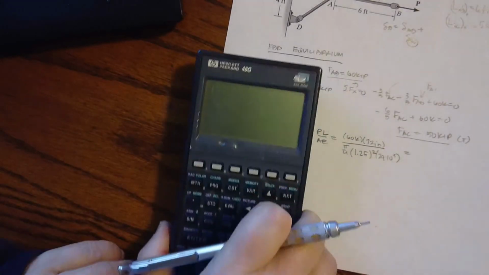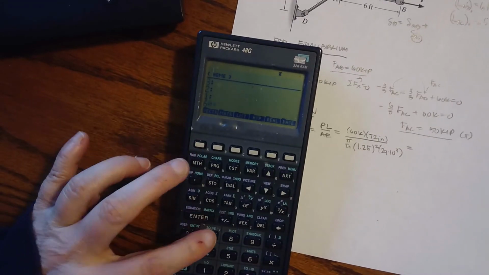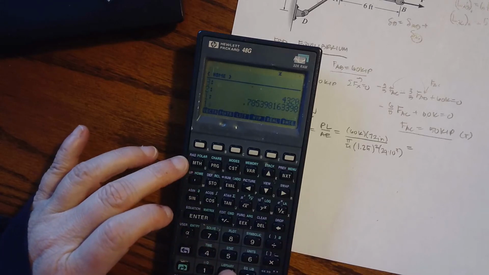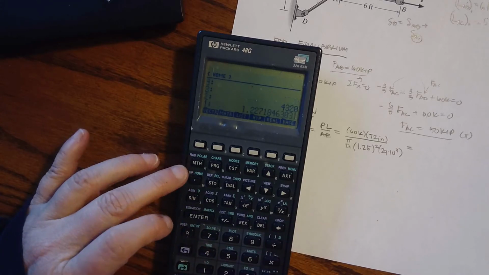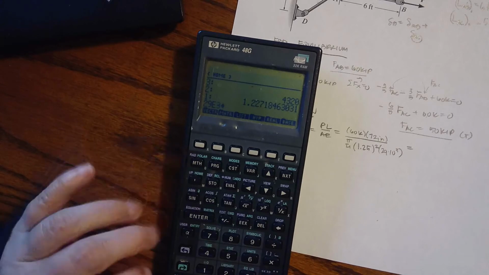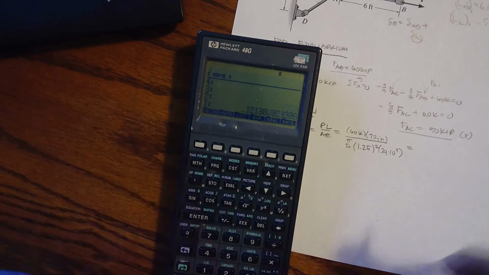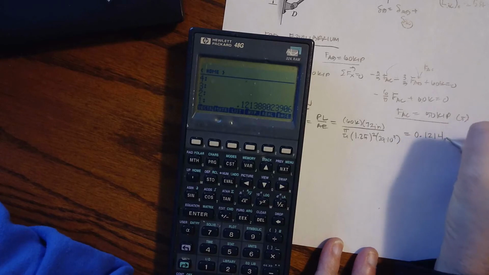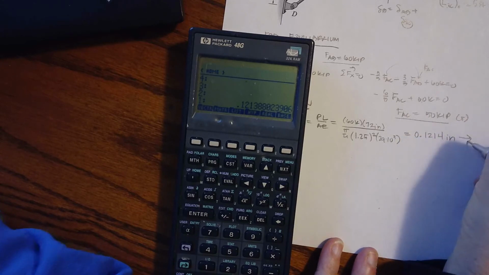And let's get that multiplied out. So we have 60 times 72, times pi divided by 4 times 1.25 times 1.25 times 29 E to the third, divided by, and I get 0.1214 inches going to the right.